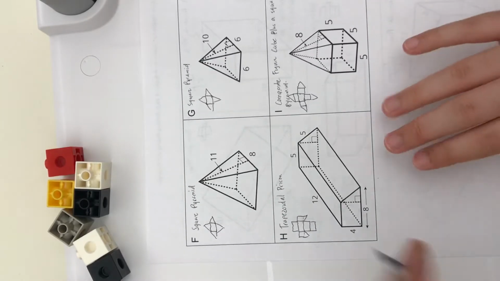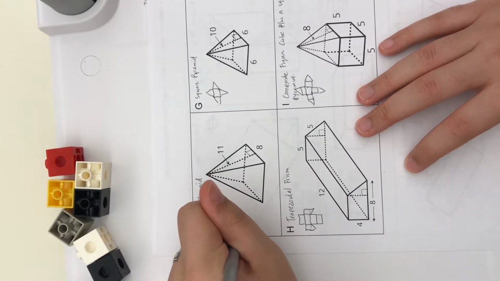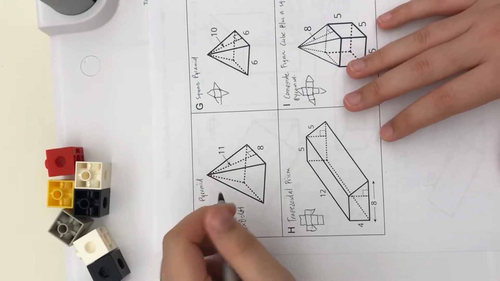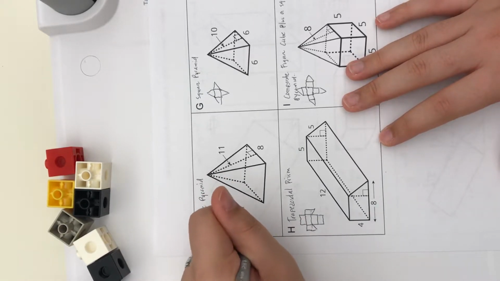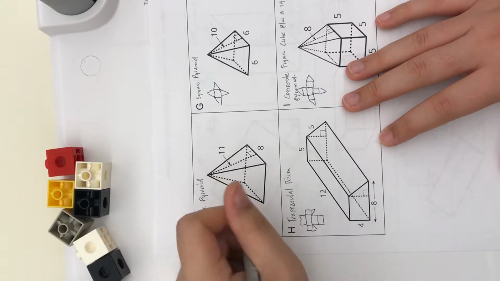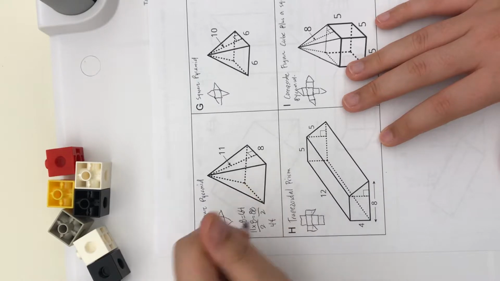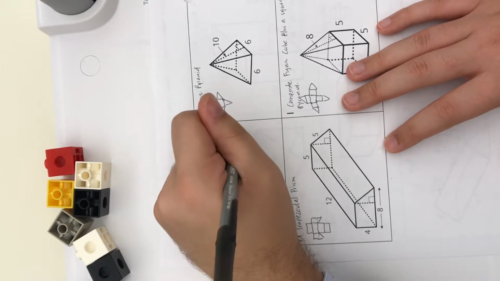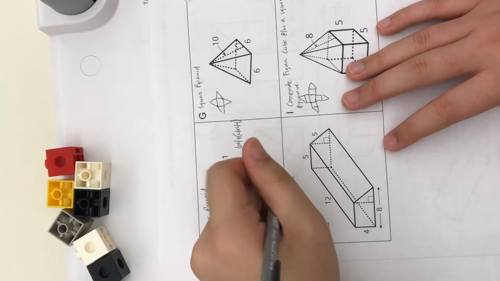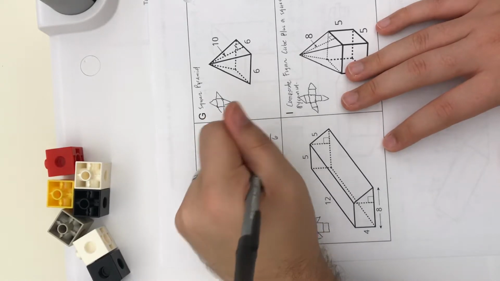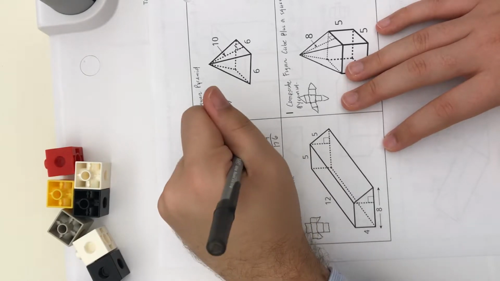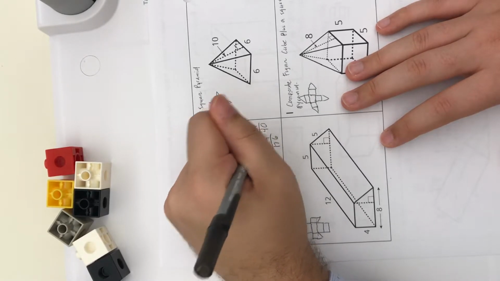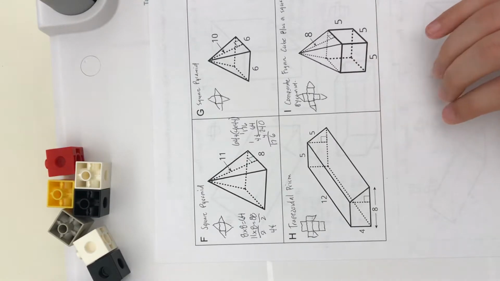This square pyramid here, remember that to find the area of a square is side by side, so 8 times 8 equals 64. That's one part of this answer. And then we have 4 triangles which are identical to each other, so I'm going to find the area of one, which is 11 times 8, which is 88, and then I need to half that, which is 44. So to find the surface area here, I'm going to take 64 plus 4 times 44. 4 times 44 is 176, so I have 176 and 64. I add those together and get 240 square units.